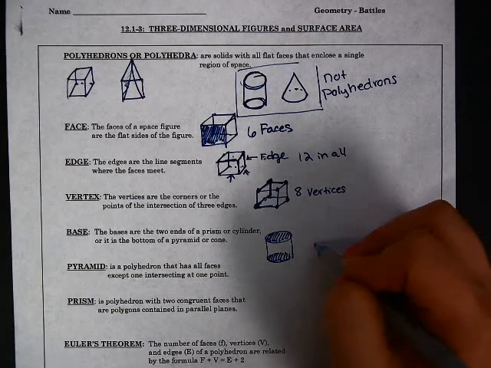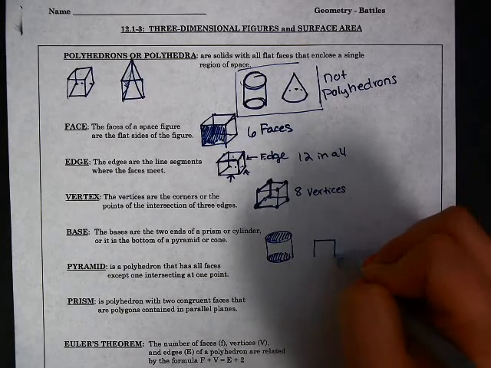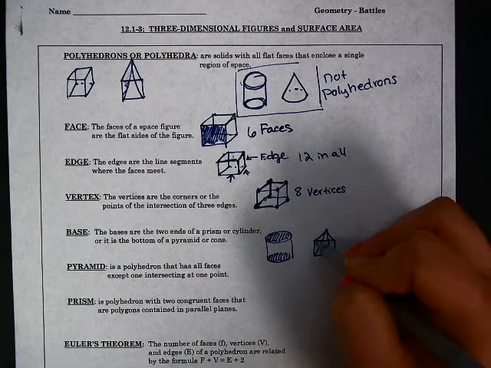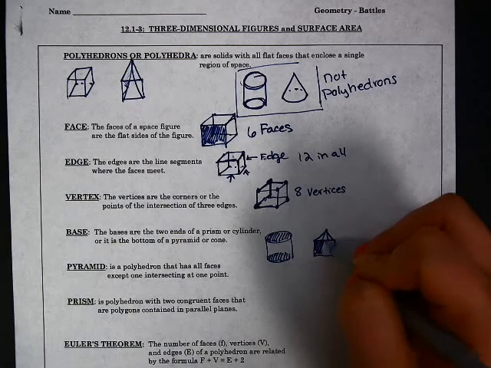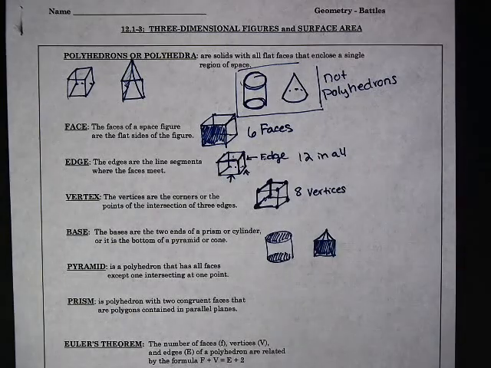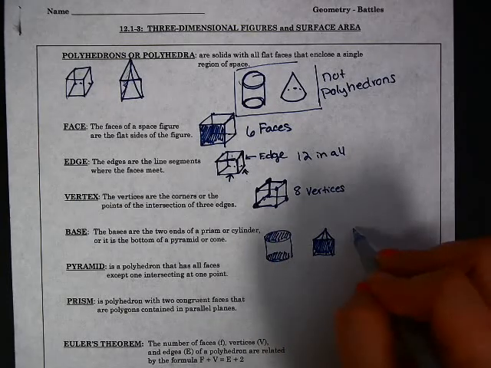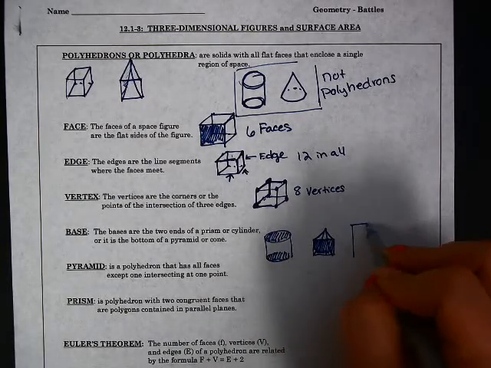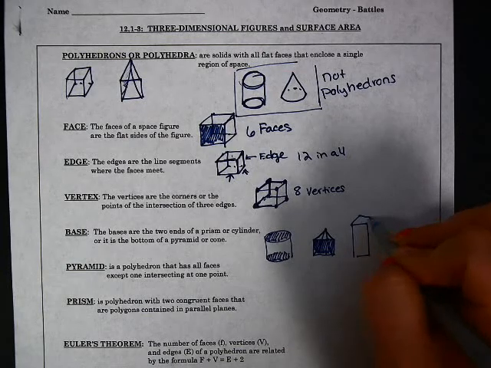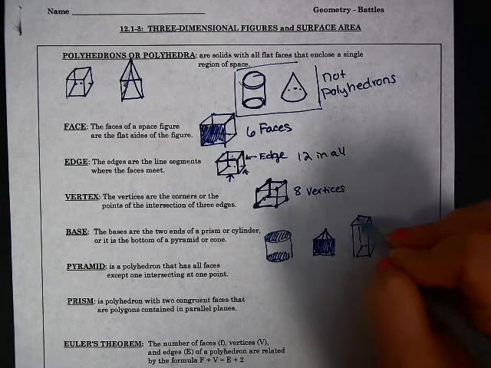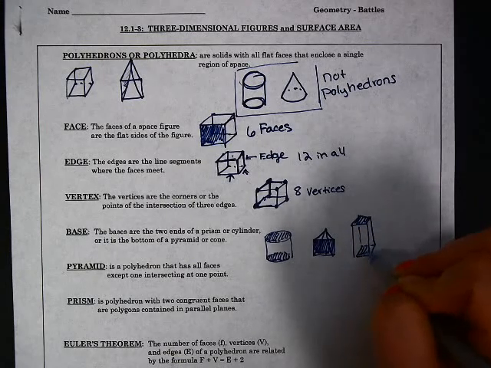For a pyramid, this square is the base of your pyramid. So there's only one base in a pyramid, and there are two in a cylinder. In a rectangular prism, you have two bases.